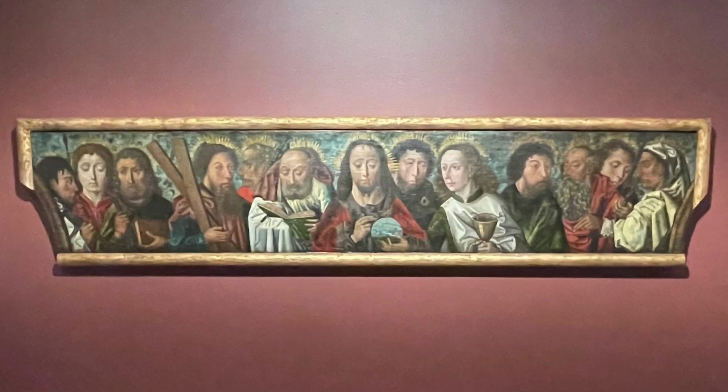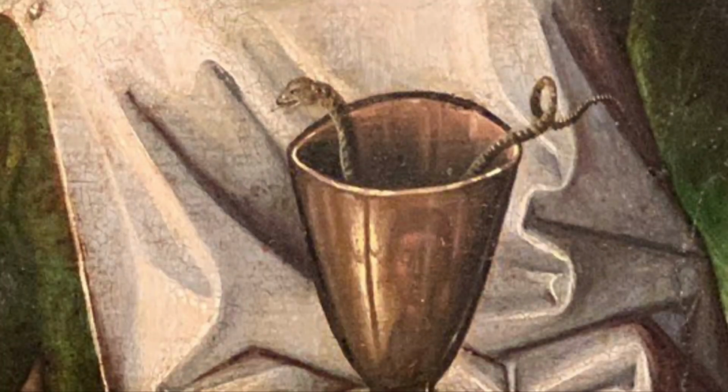Before we leave, I want to point out a hidden surprise. If you look deep into St. John's cup, you can see the reflection of a face with downcast eyes, who is not St. John. Some scholars have speculated that it might be a small self-portrait of the artist.